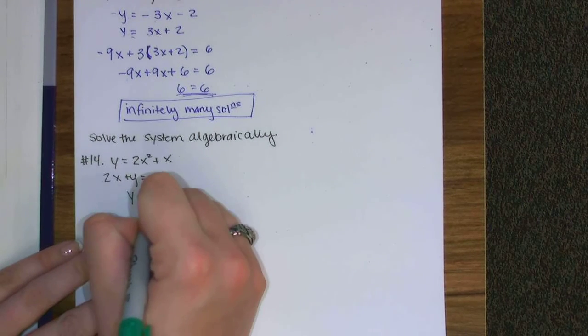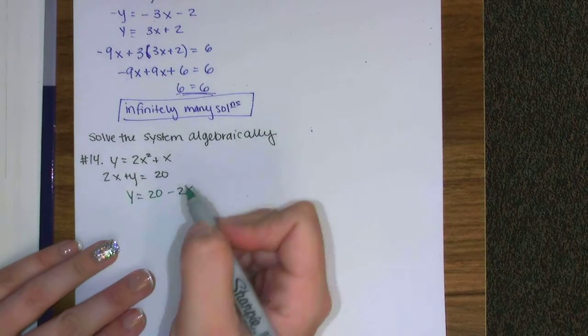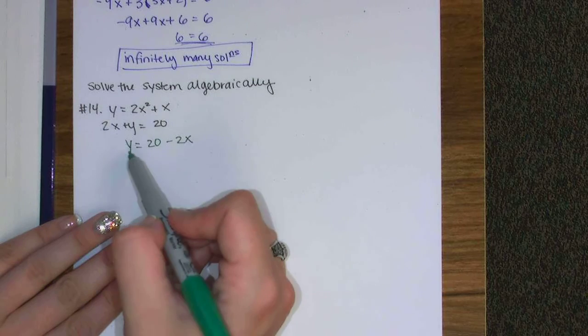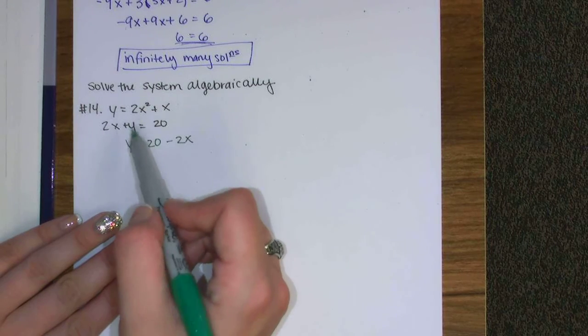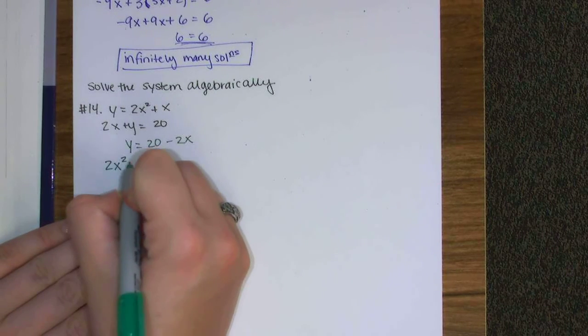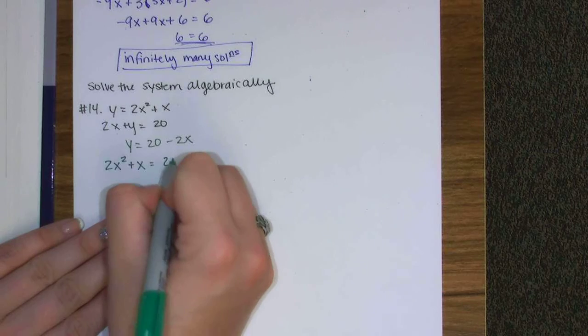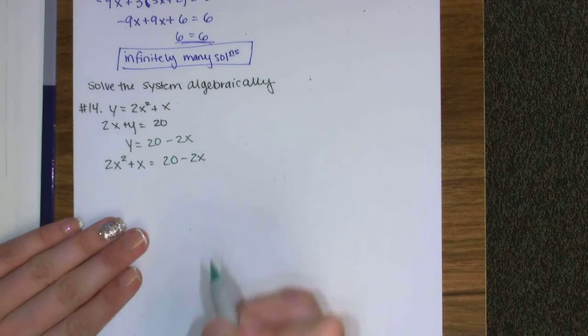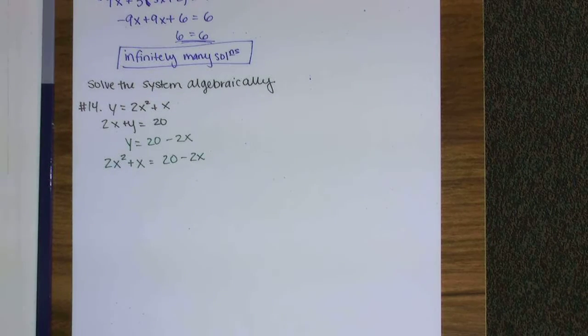So y is equal to 20 minus 2x. And now I'm going to replace this y with this stuff that I have, both of them by themselves. So essentially I'm going to get 2x squared plus x is equal to 20 minus 2x. And now I can solve for x.